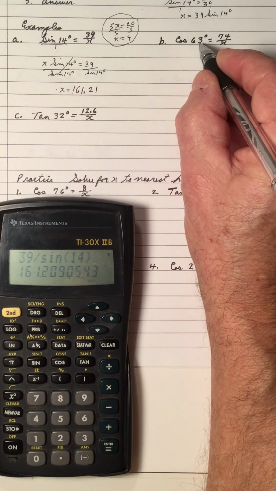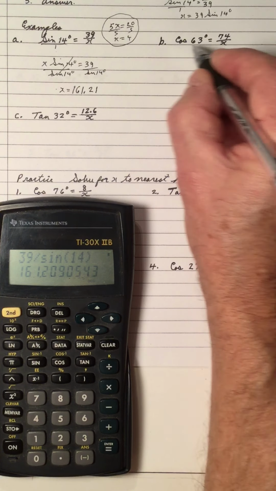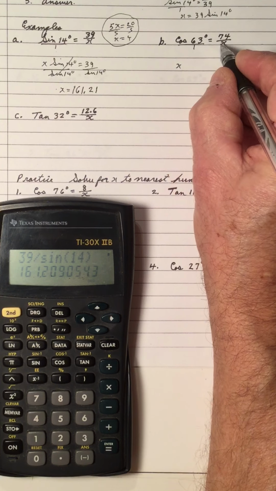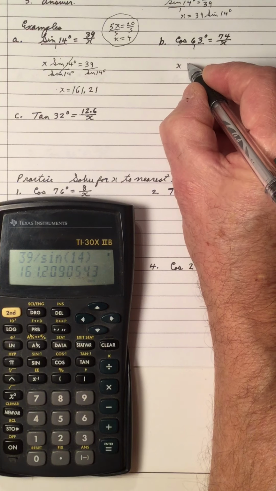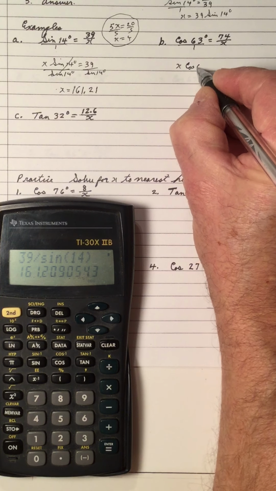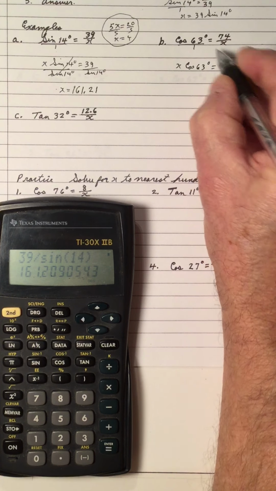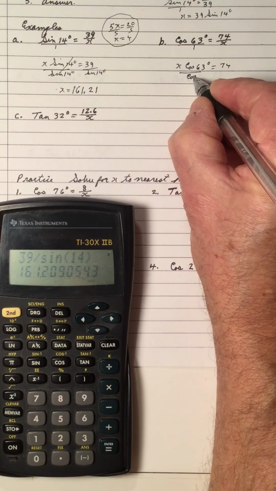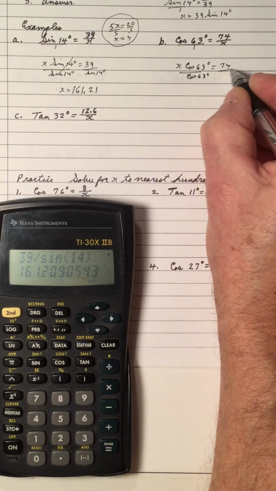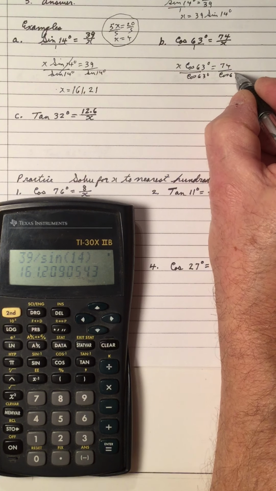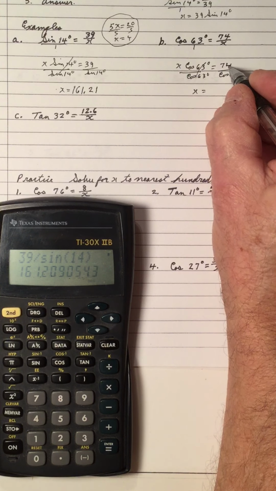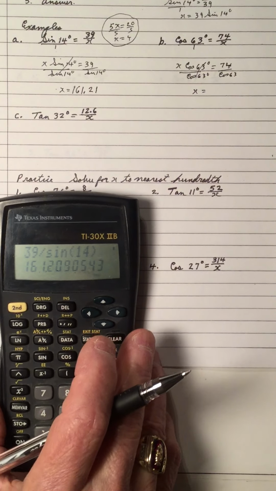B, the cos of 63 is 74 over x. Put it over 1, cross multiply. So x is with the cos: x cos 63 equals 1 times 74, which is 74. Now we have to divide by cos 63 on each side. They cancel, so it's 74 divided by the cos of 63.